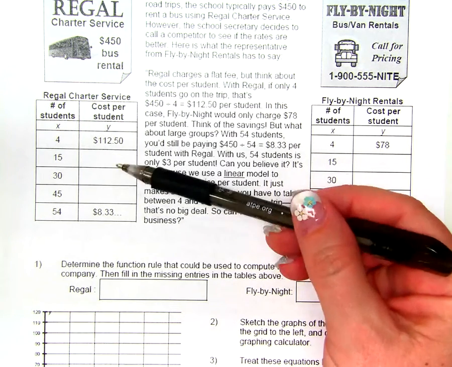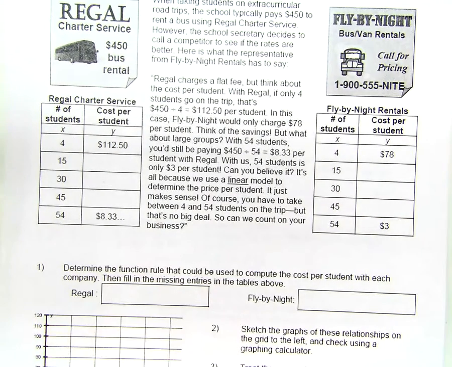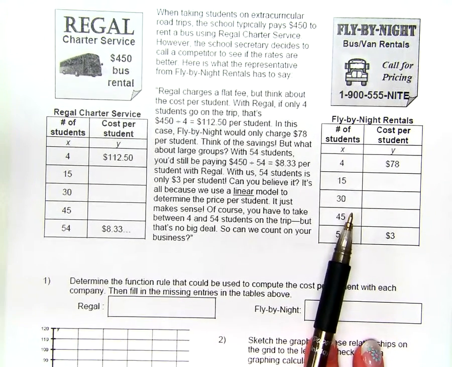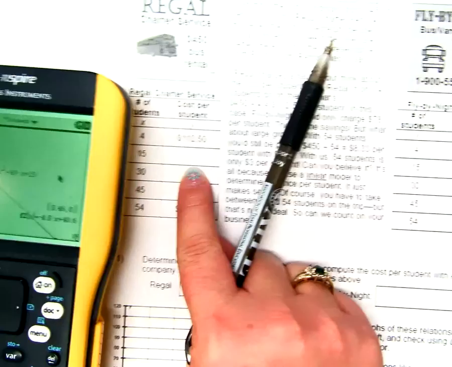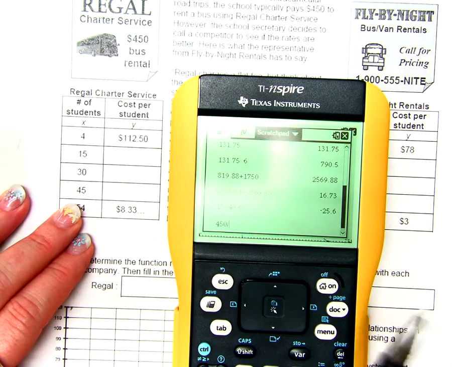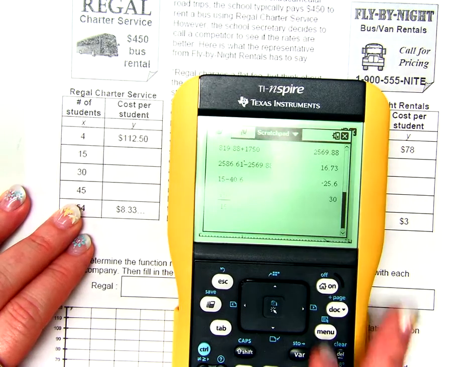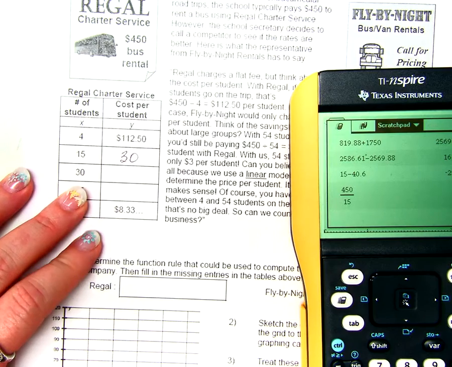Help me fill in this table. How did the lady get Regal's prices? So how are we going to get this next term right here? 450 divided by 15, 30. So what if we're taking 30 students?